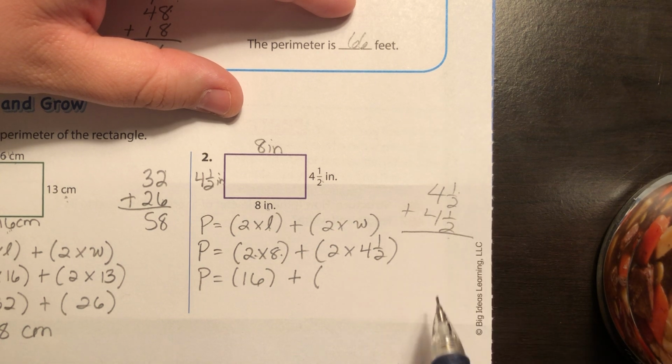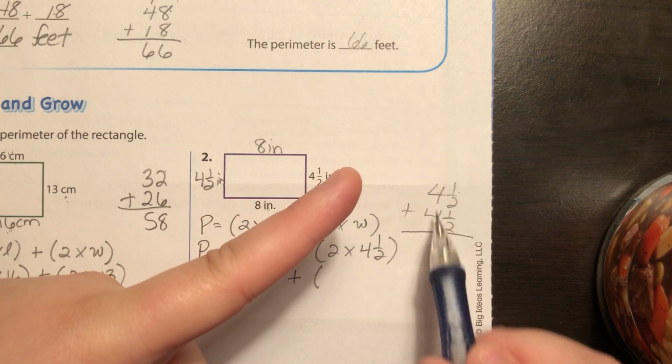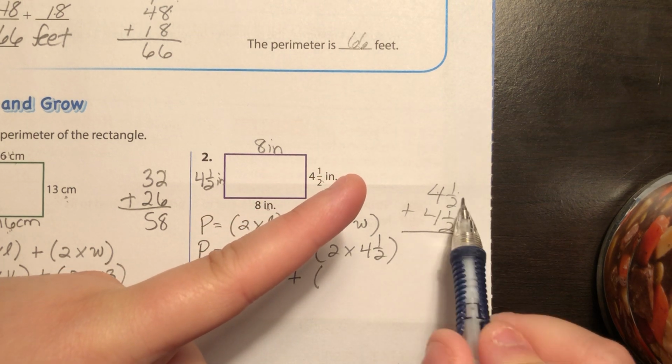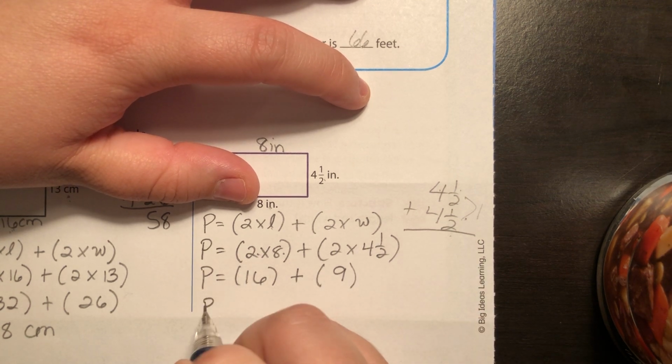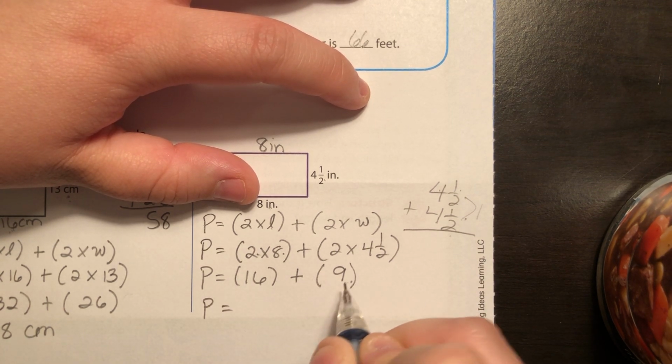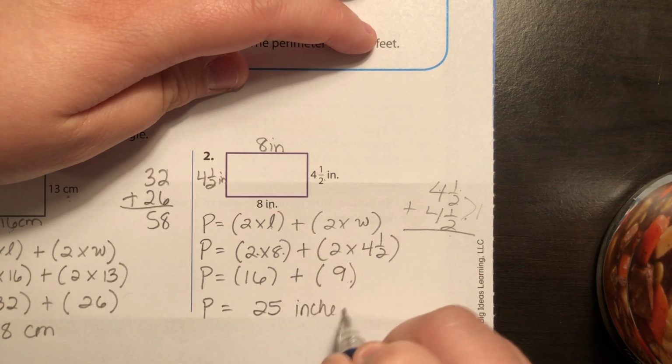A half and a half make a whole. So that's like saying you have a whole already, 1. And 4 plus 4 is 8. You add that whole that you already have, so really you have 9. So now 16 plus 9, that would be 25 inches because we know it was inches.